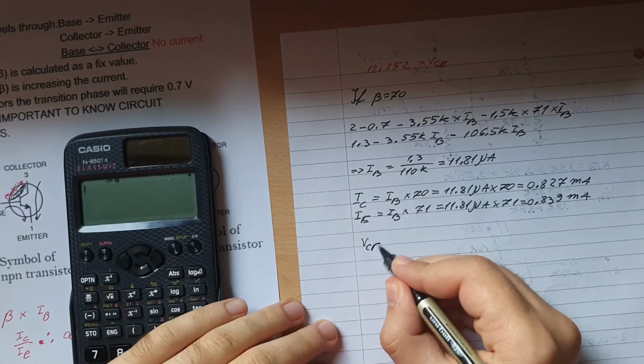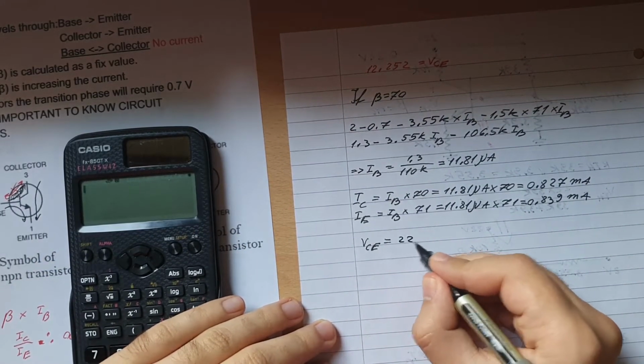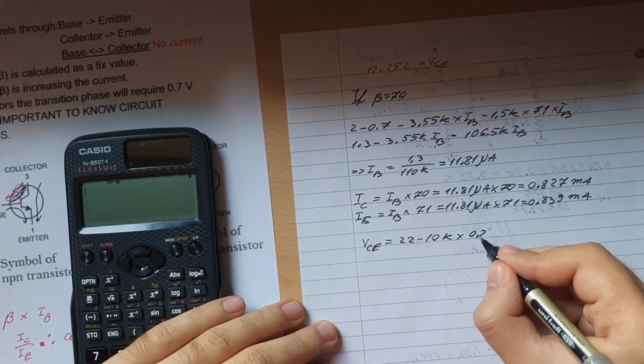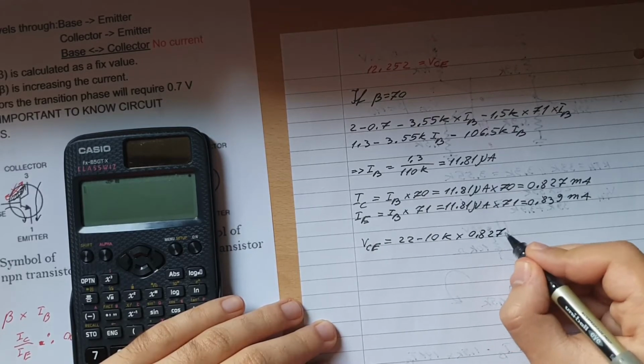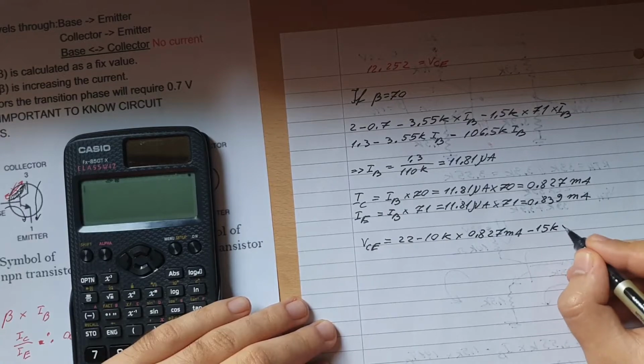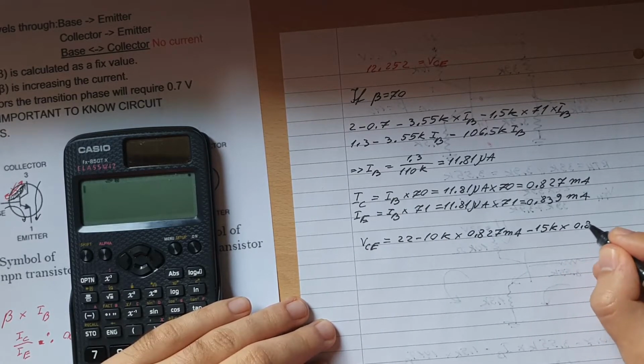So VCE will equal 22 minus 10k times 0.827 milliamps minus 1.5k times 0.839 milliamps.